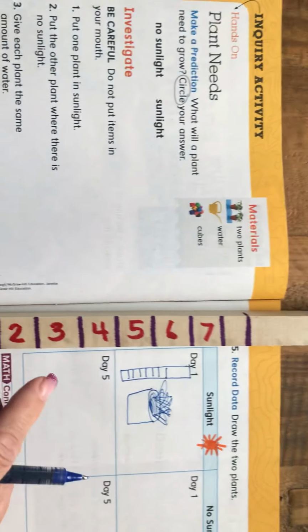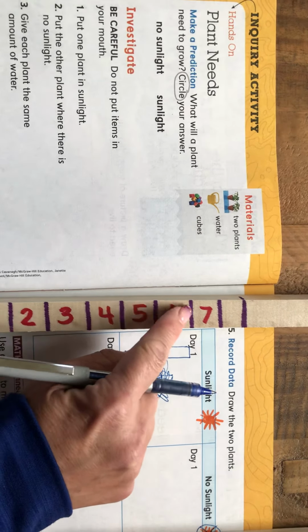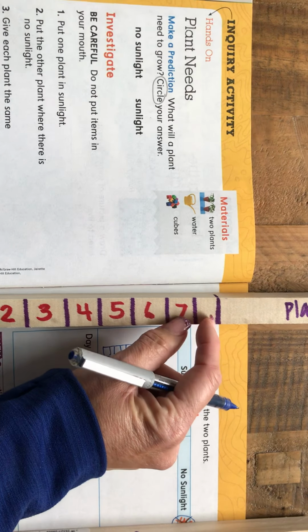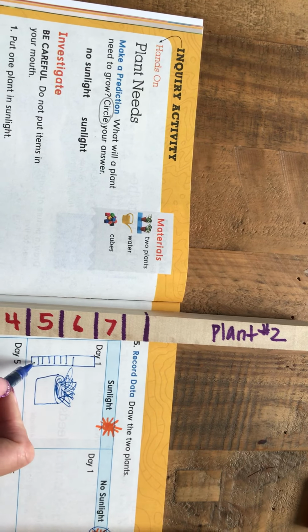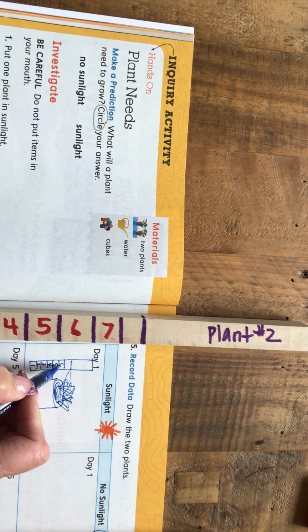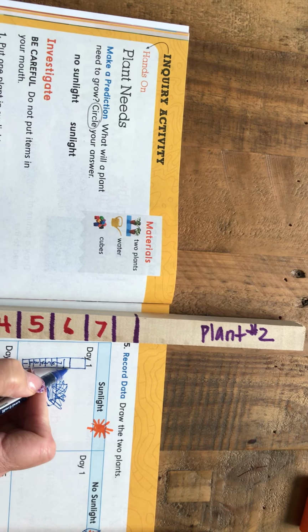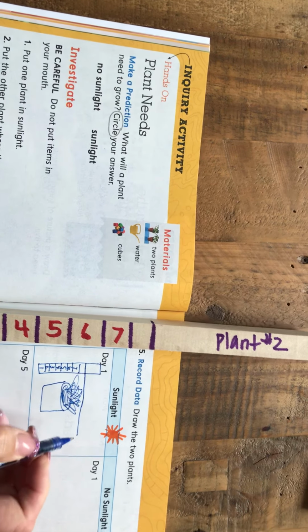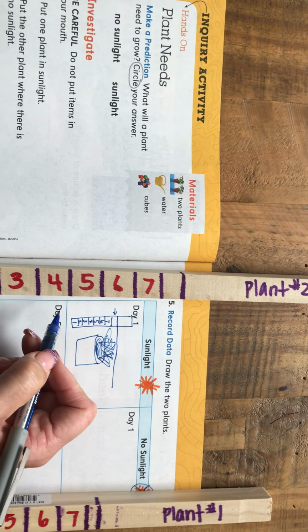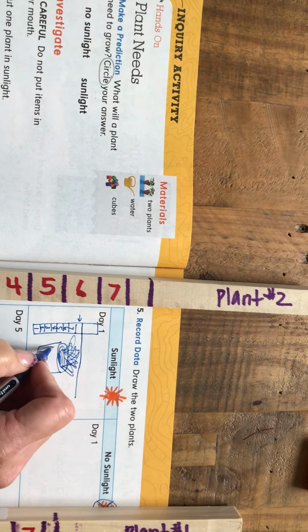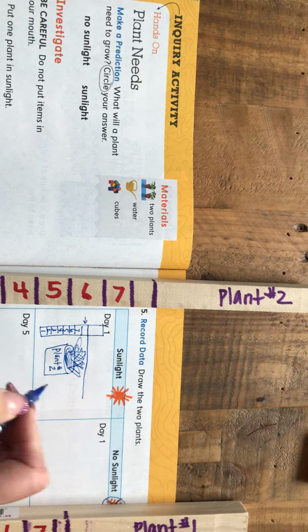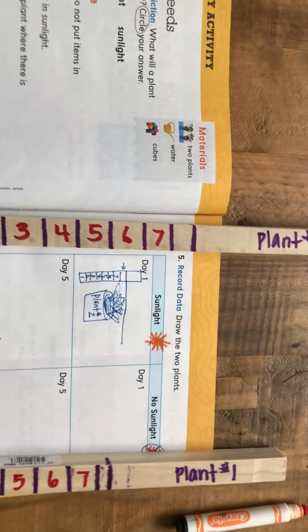And my plant, you can see, went 7 inches tall plus a little bit more, almost up to 8. So there's 1, 2, 3, 4, 5, 6, 7, and then my plant goes all the way up here to about, it's just almost 1 inch taller, almost to 8. So this one was plant number 2. That's the one that's out on my sunny patio right now.